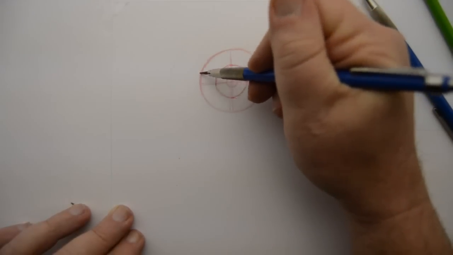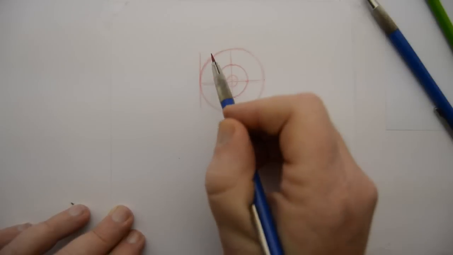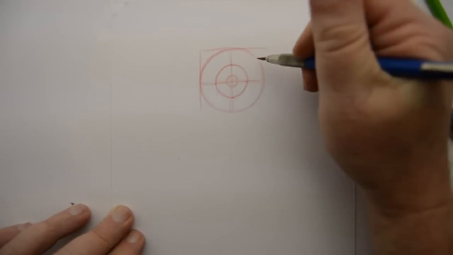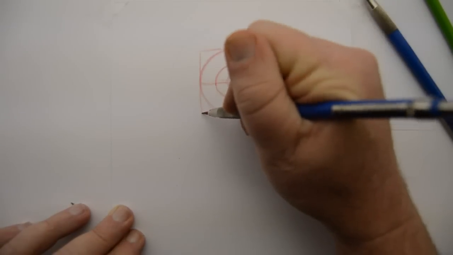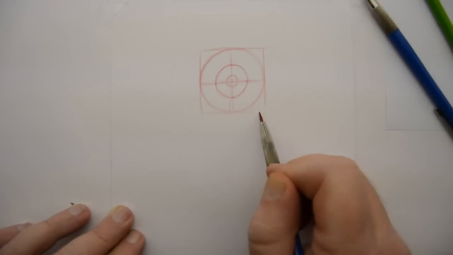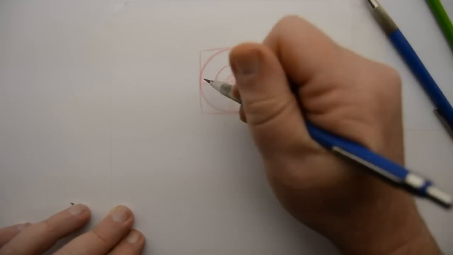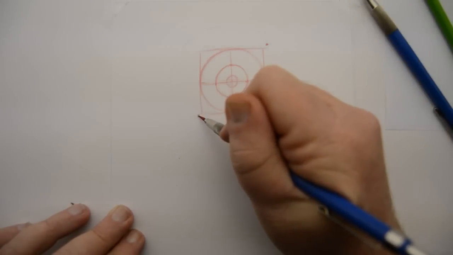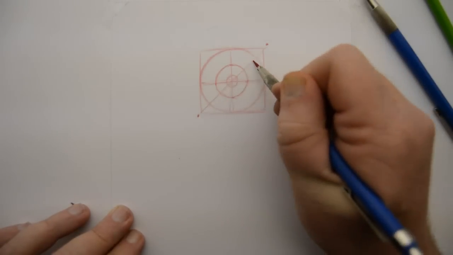So now to place the lids, what I want to do here is I'm going to go ahead and put this circle in a box. And then from this corner to this corner, I'm going to connect a diagonal through the center.